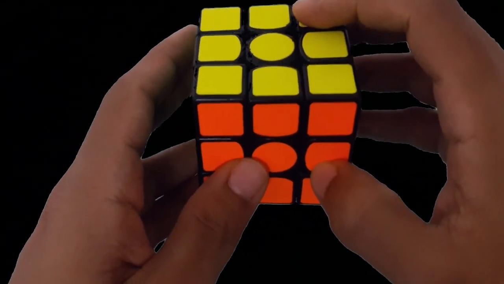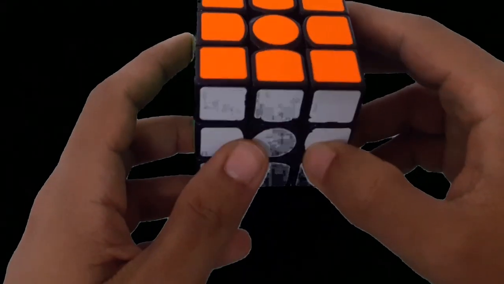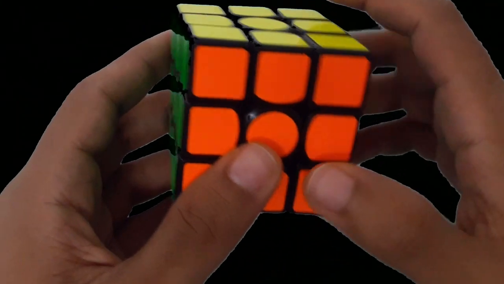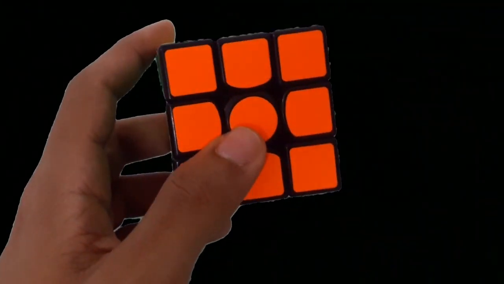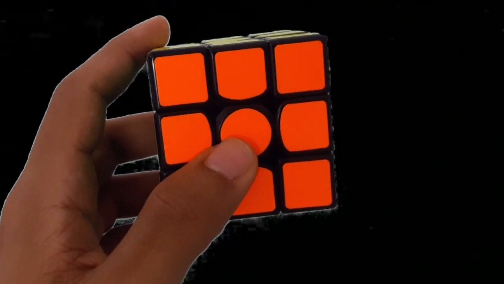I'll be teaching you today how to solve a 3 by 3 blindfolded. First of all, you should know how to solve a cube by seeing. If not, here is the link for the tutorial.